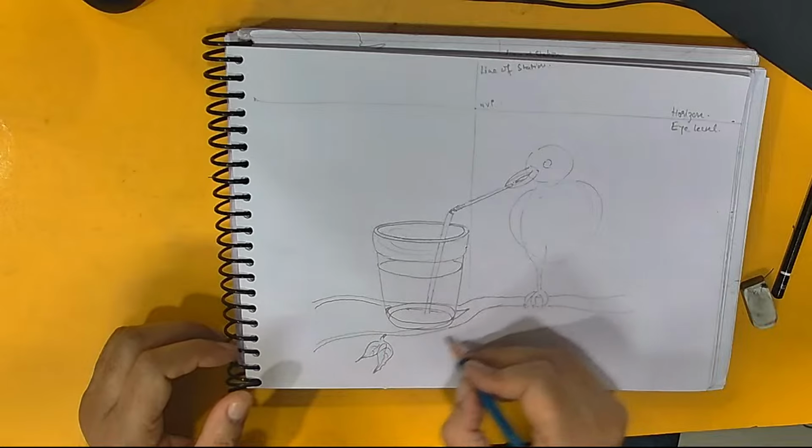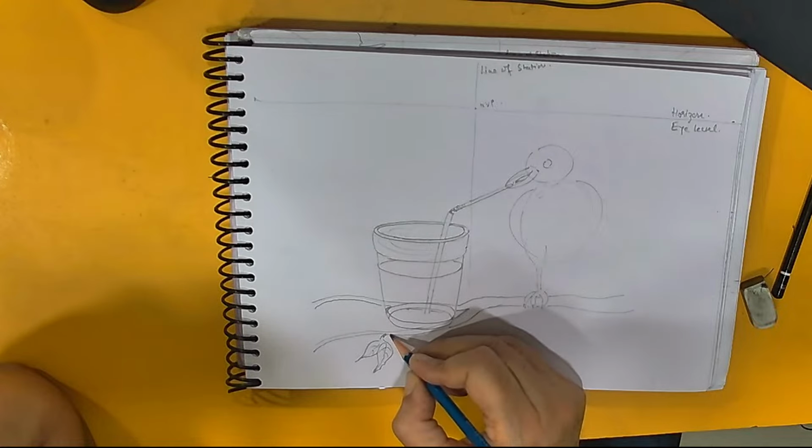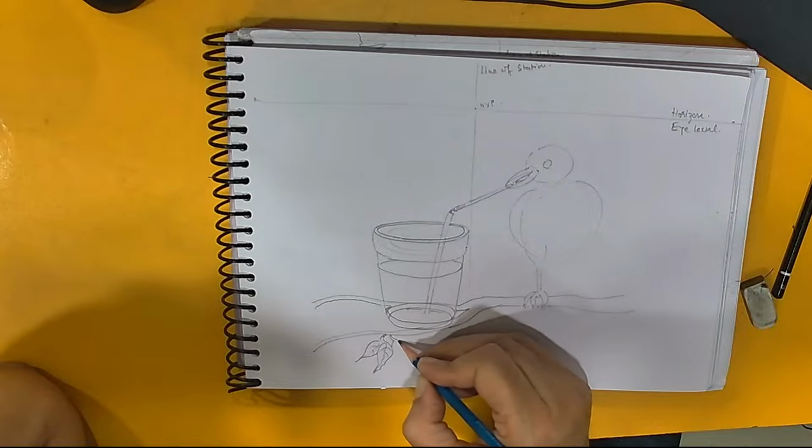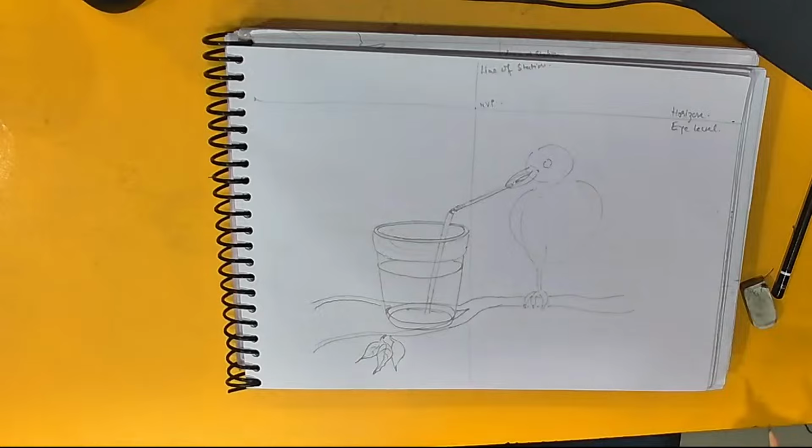Generally NID asks you to do the full sketch only in black and white. So you don't worry about the colors and all that. But your sketch should be pretty explanatory by itself.